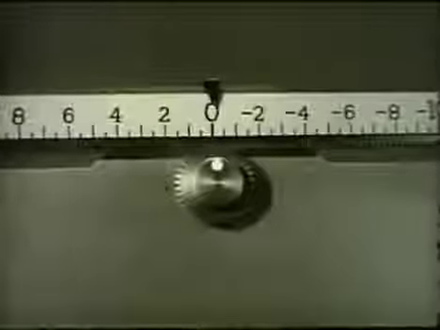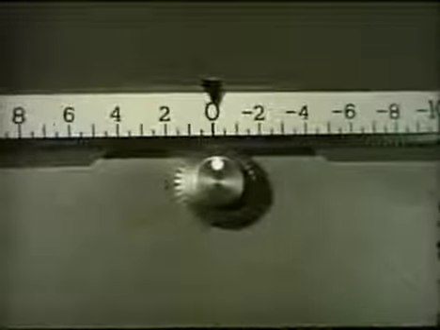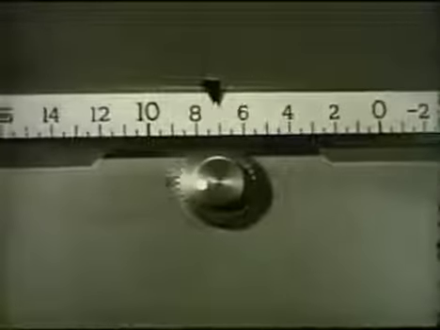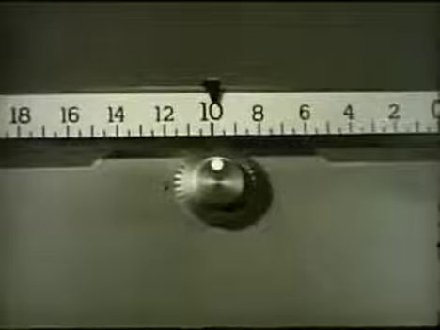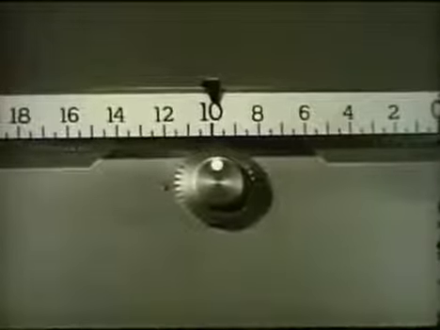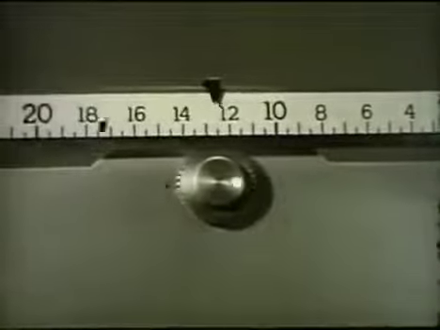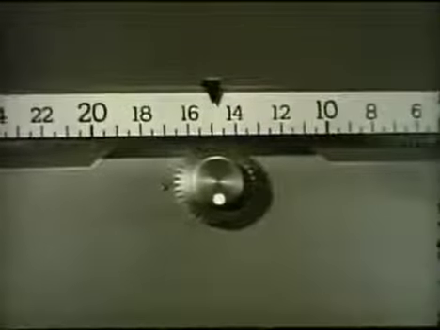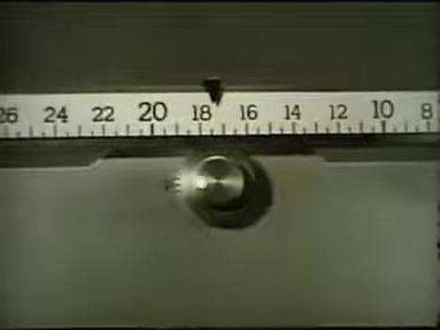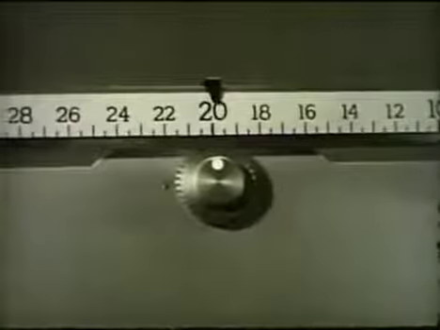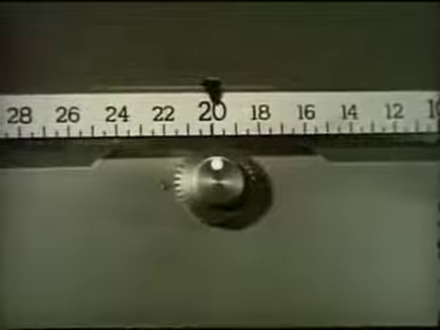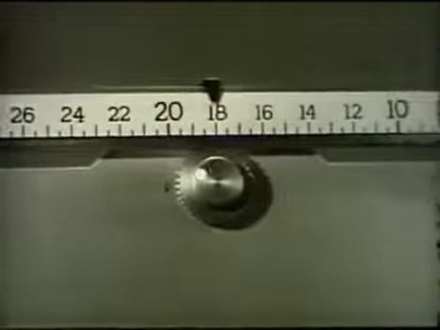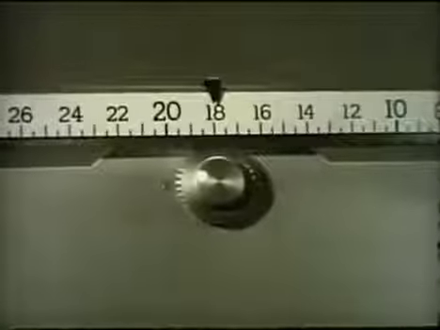In this case, the rack is calibrated, so that one revolution in this direction represents plus 10. Continuing with a half revolution, shaft value now is plus 15. Another half revolution, making a total of 2 revolutions from the 0 position, and shaft value is plus 20. Now add minus 2 by 1/5 turn in the opposite direction. The result, of course, is 18.